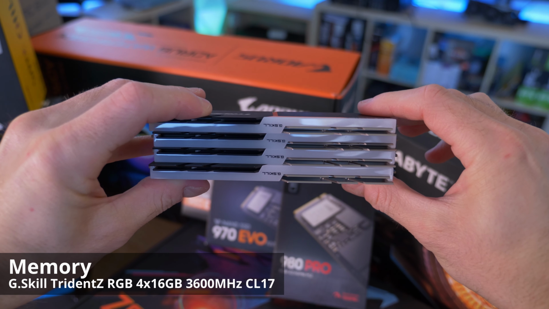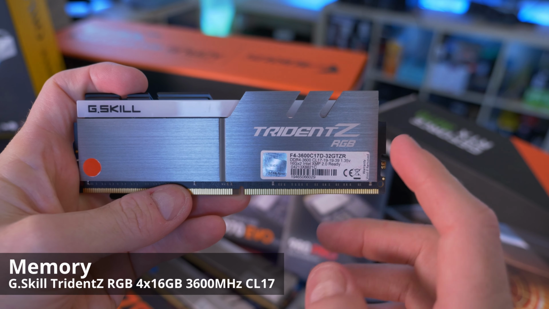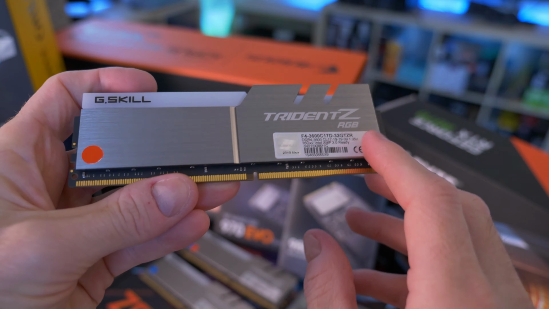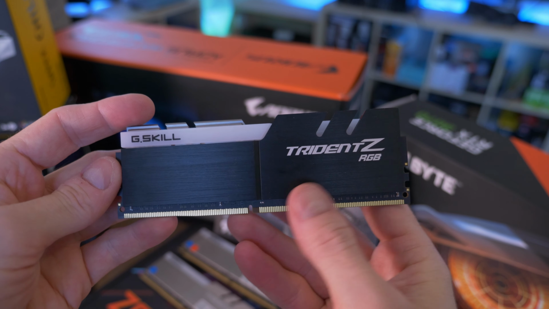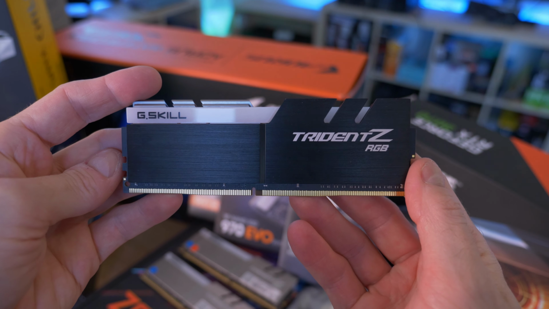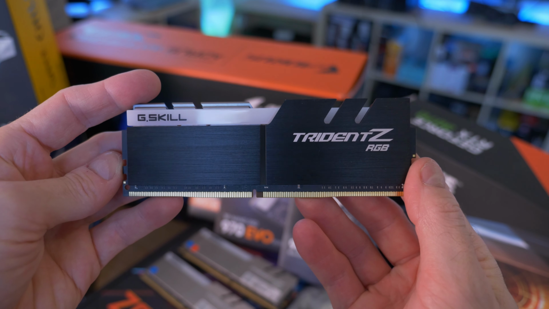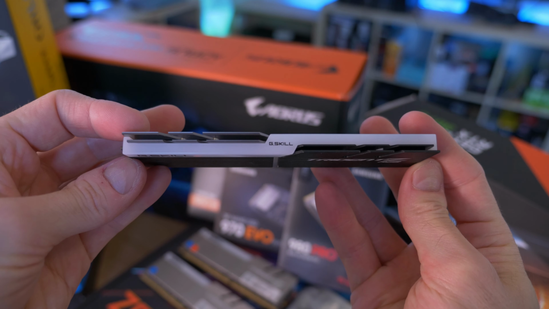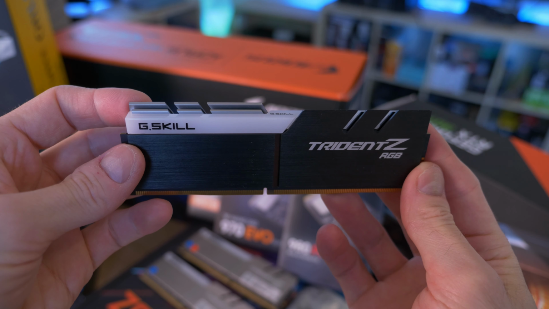So these are each 16GB RAM modules clocked at 3600 MHz at CL17, so they're not the high-end memory modules, but they're plenty fast for gaming, they're plenty fast for rendering, and on top of that they look absolutely fantastic with the RGB strip at the top.